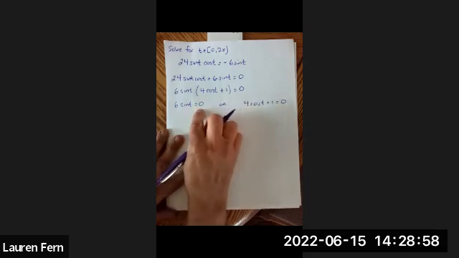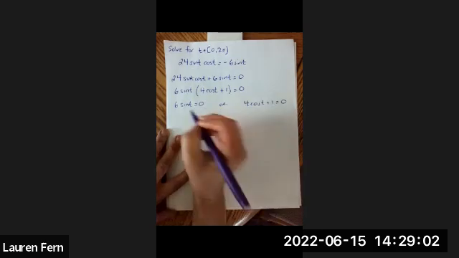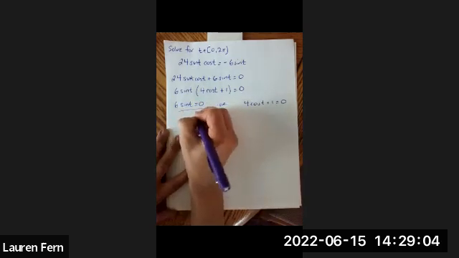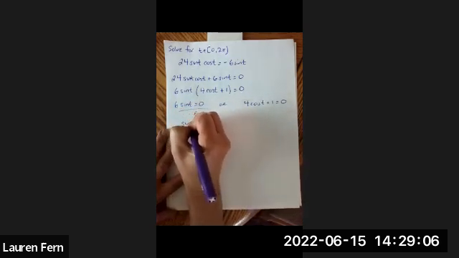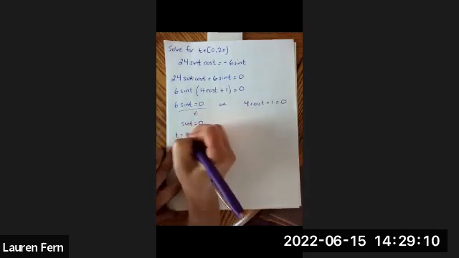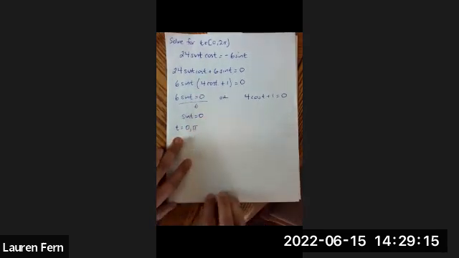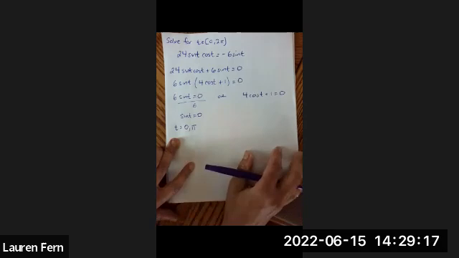Okay, so let's get at each of these individually here. So here I can isolate my trig function. I have that the sine of t is equal to 0. And this is on my unit circle. And I know that this happens at t equals 0 and t equals pi.